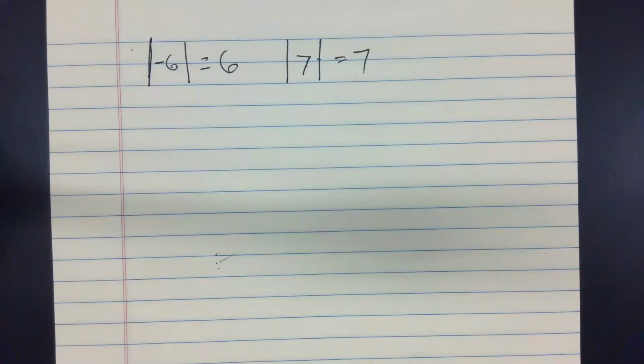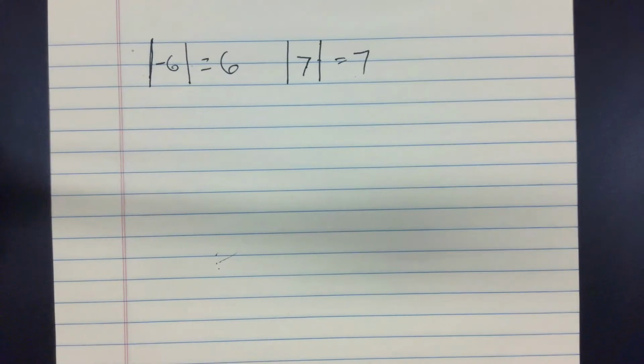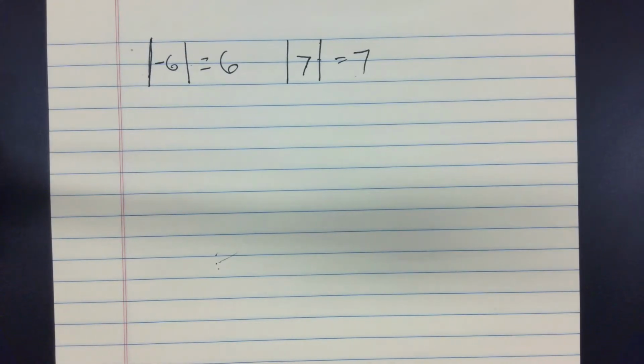Absolute value bars are like jail, and when it breaks out, it turns into a positive. So today, we're not going to be talking too much more about that, but what we're going to be doing is we're going to be solving absolute value equations.